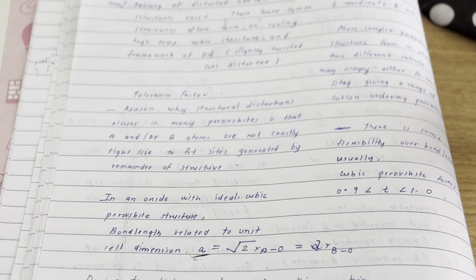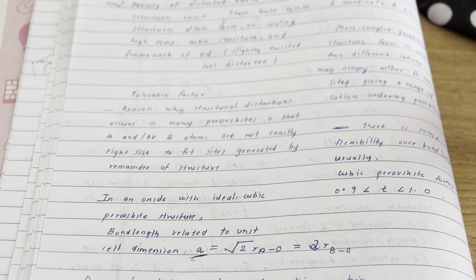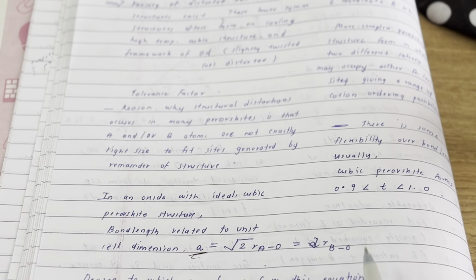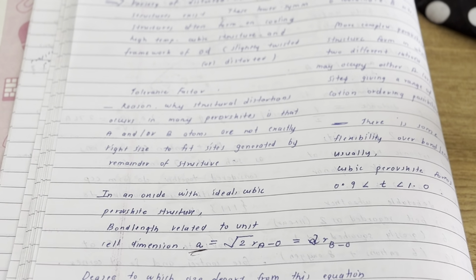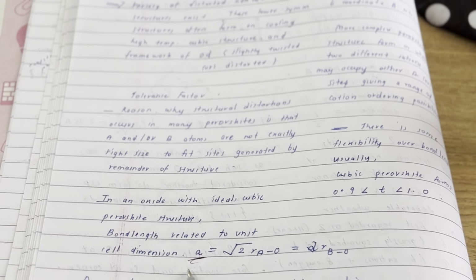Just understand one thing: if both sides are perfectly placed, and you know the distance between A to O and B to O, then when we substitute here, you should get the bond length.